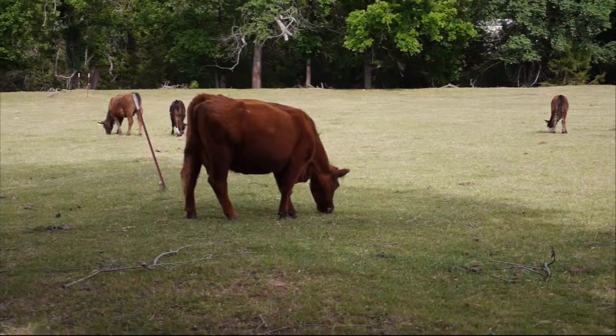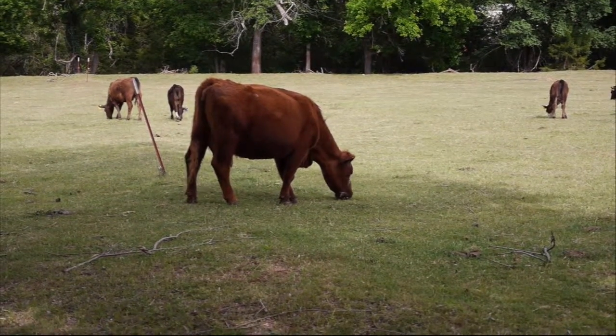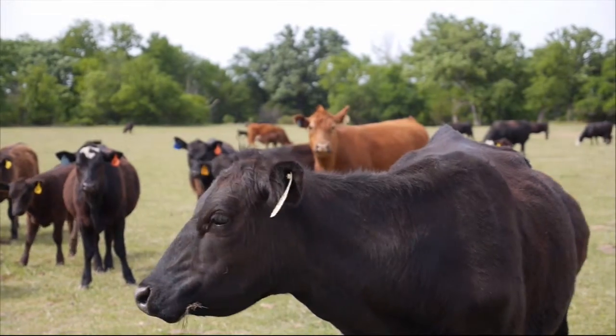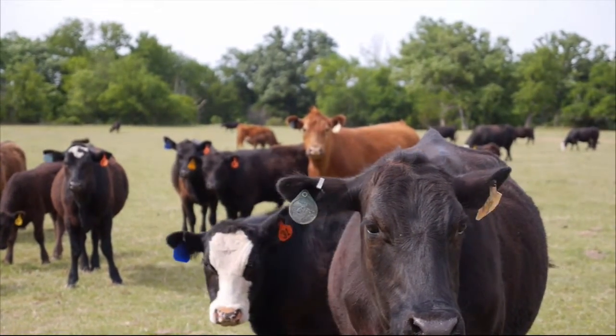Cattle have a much different sense of temperature than we do. At about 70 degrees Fahrenheit, they can actually start feeling heat stress when the conditions of high humidity and solar radiation start to play into it. So we're a bad estimation of how cattle are feeling out in the pasture.